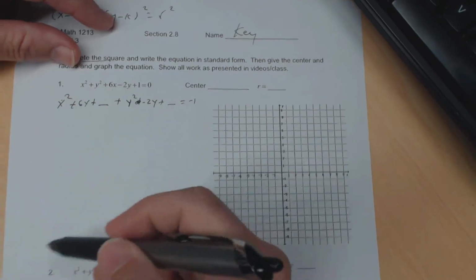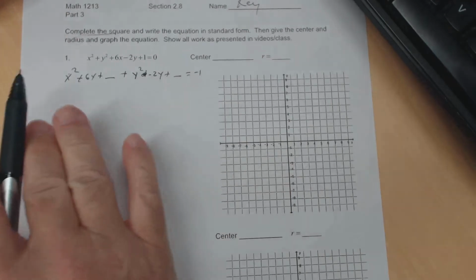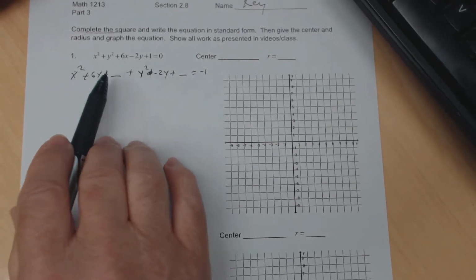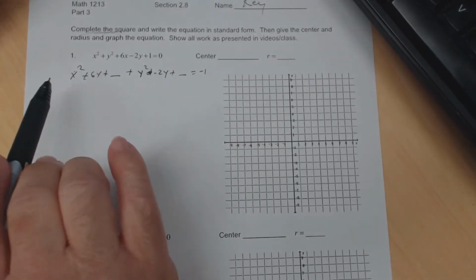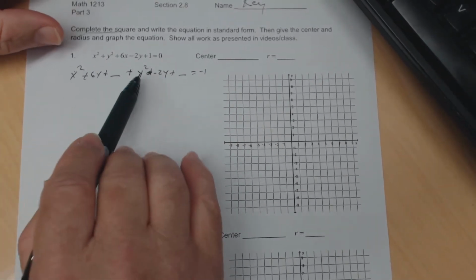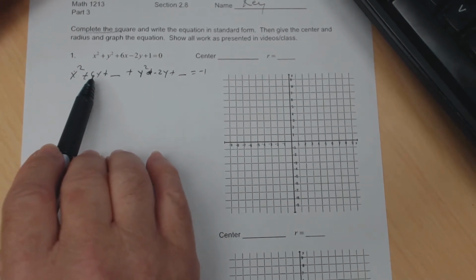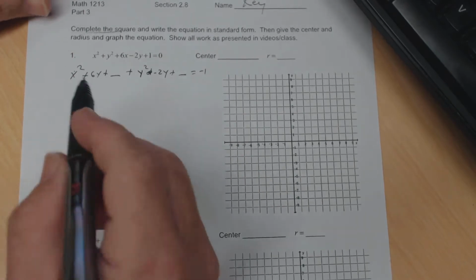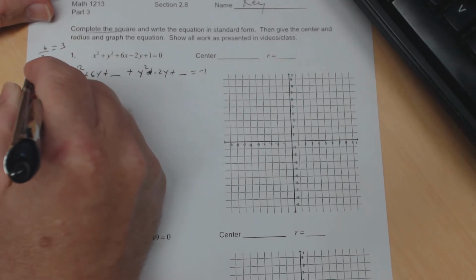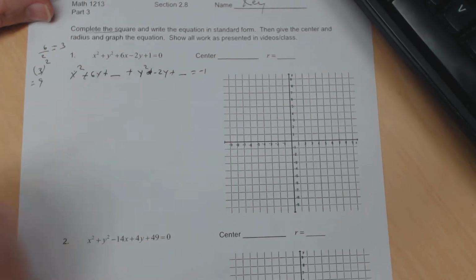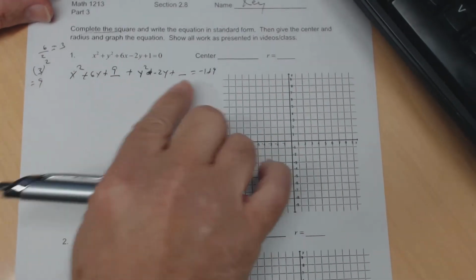Okay, so to complete the square on the x's, this is what you do. In both cases here, the coefficients of x squared and y squared are 1. If it wasn't 1, you'd have to divide every term by that number on both sides. But these are 1, so we're not going to worry about that part. So the next step is to take the coefficient of x, which is a positive 6, divide by 2, and you get 3. Then you take that 3 and square it, and you get 9. That's what you add here, and that's what you add here. So you add 9 to both sides.